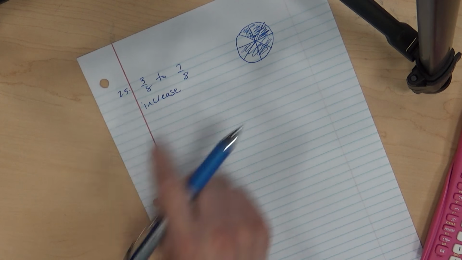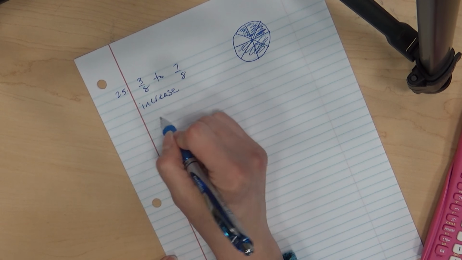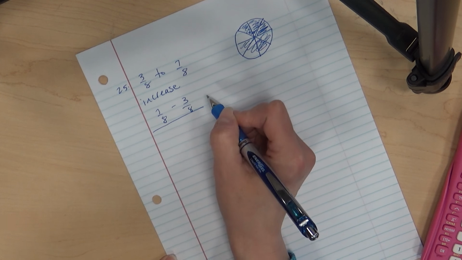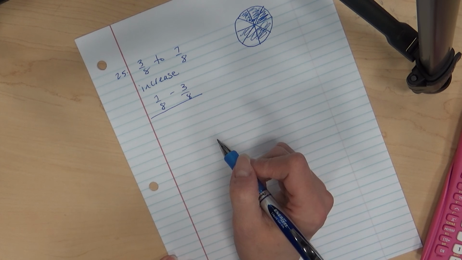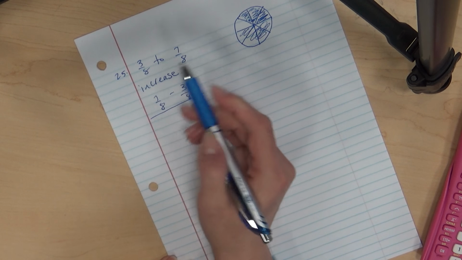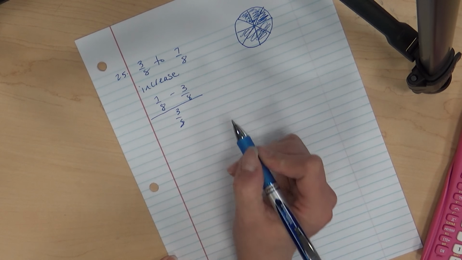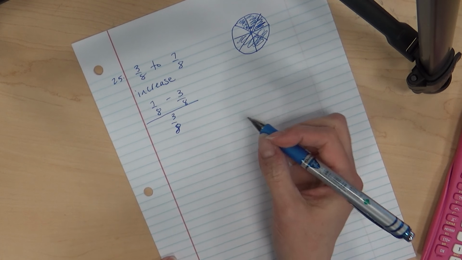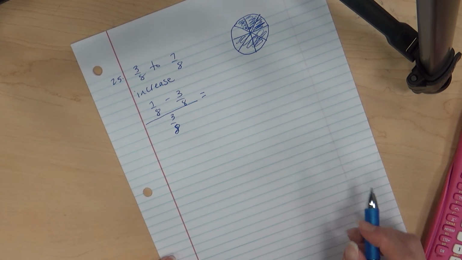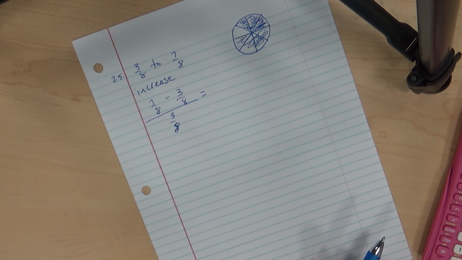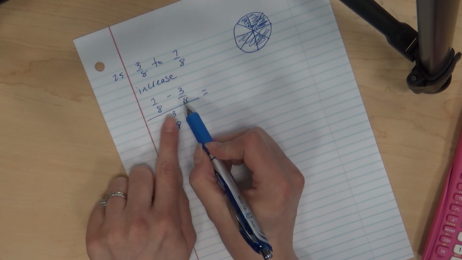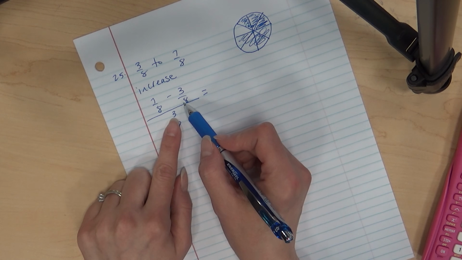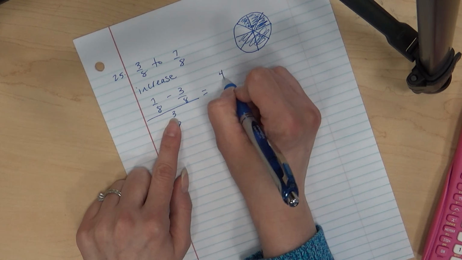So we're going to start by doing the larger number minus the smaller number. So 7/8 minus 3/8. And then we're going to divide all of this by the number that we started with. The first number we were given was the 3/8. You can do this on the calculator, like I showed you earlier, but this is easy because it's 7/8 minus 3/8. They've got the same common denominator. You can subtract it, and you're going to get 4/8.